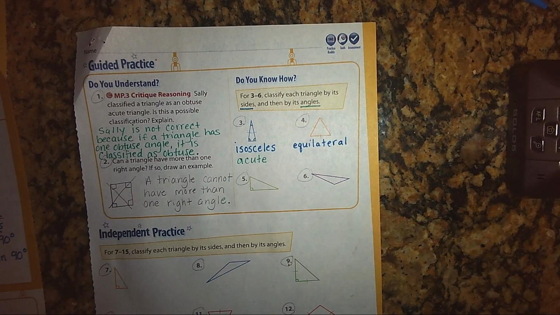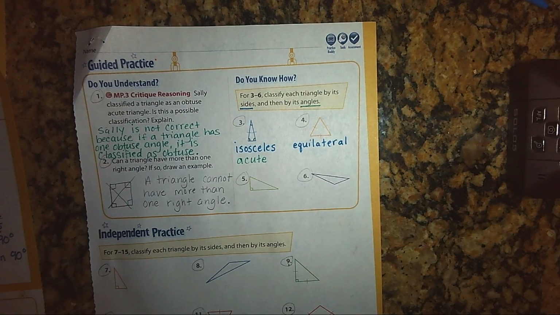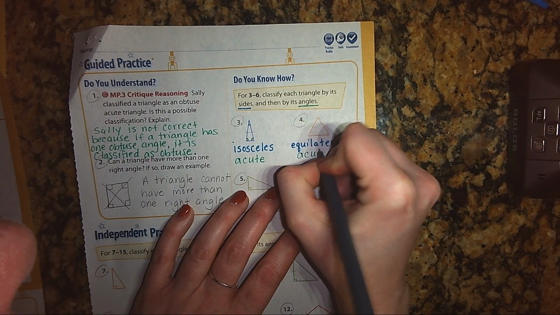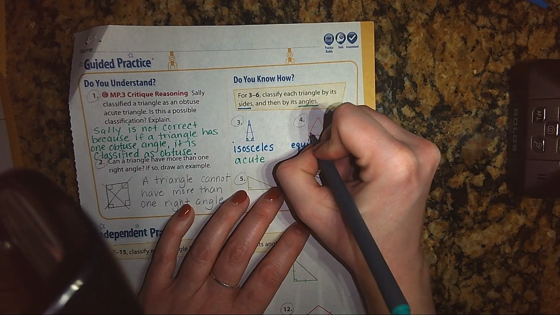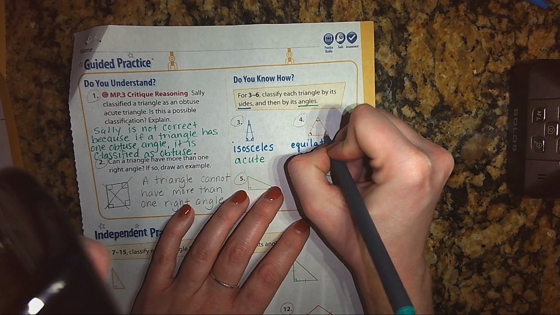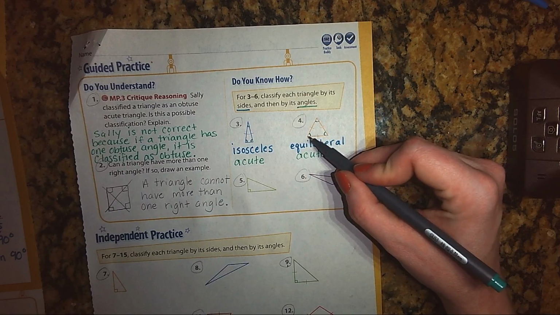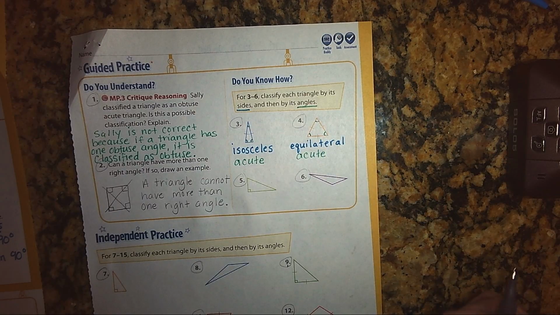And classifying it by its angles, it is also an acute angle because all 3 of those angles measure less than 90 degrees. They're all very small openings in the corners of that triangle.